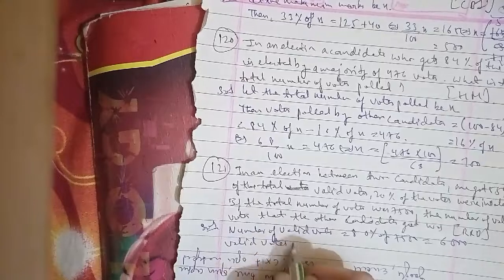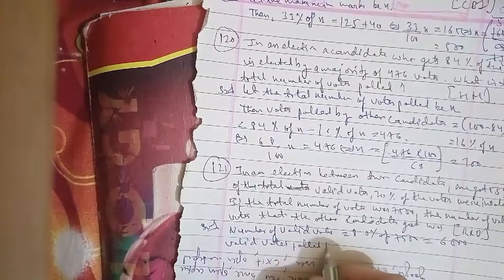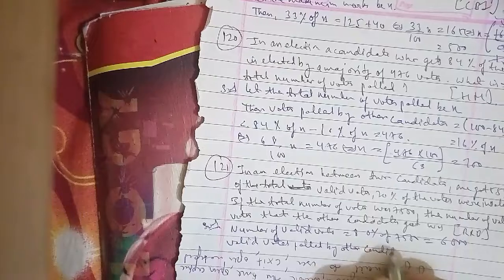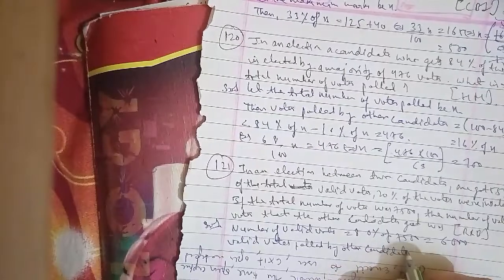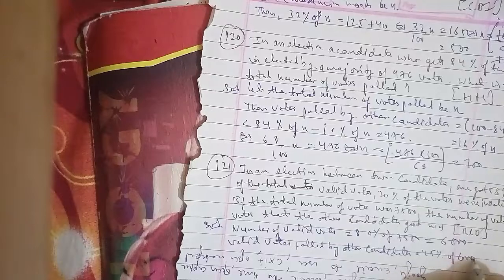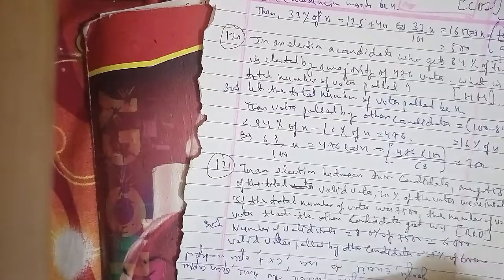So the valid votes polled by the other candidate equal 45% of 6000.